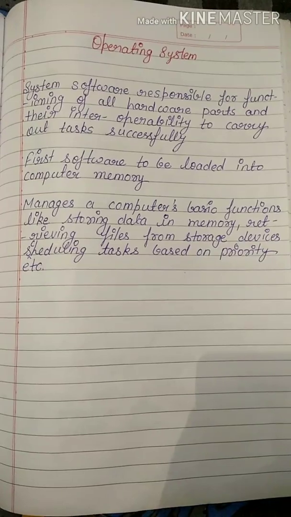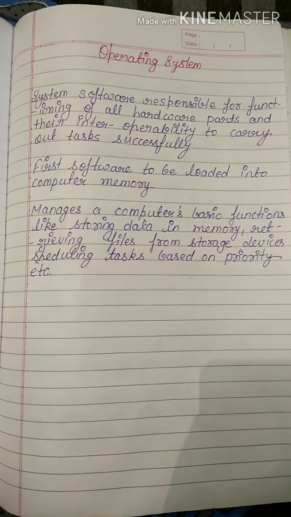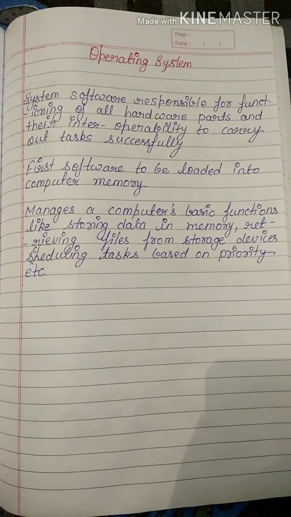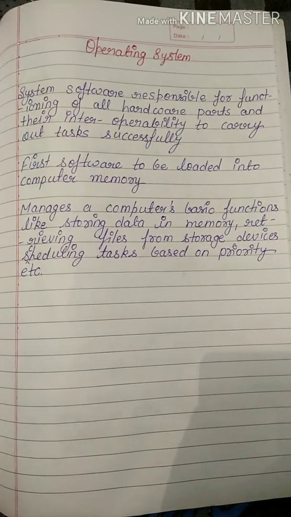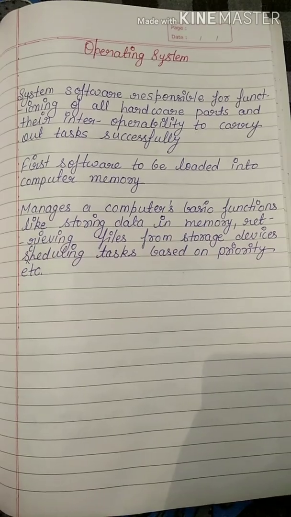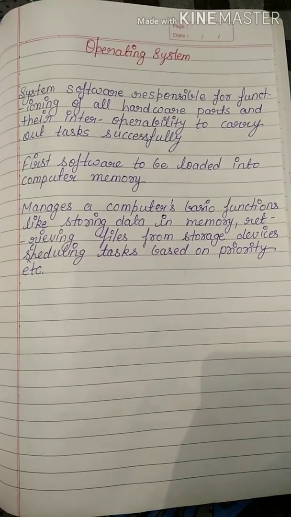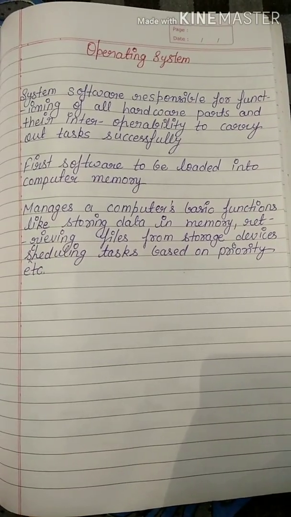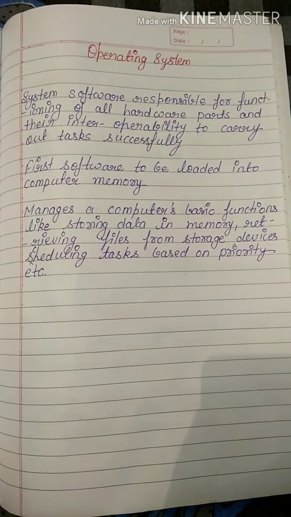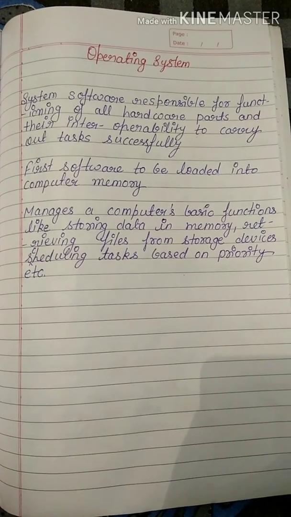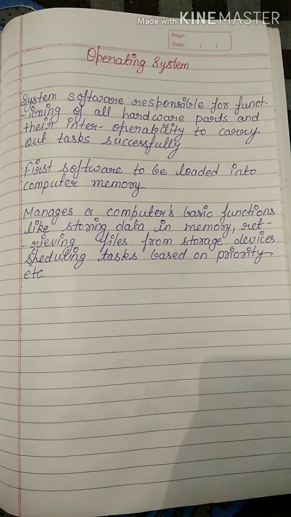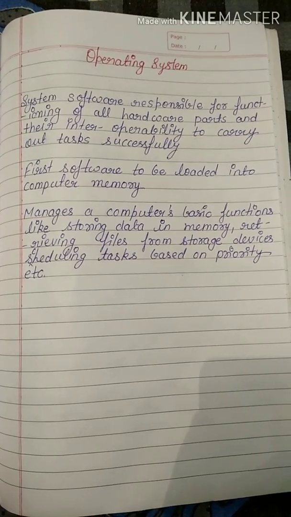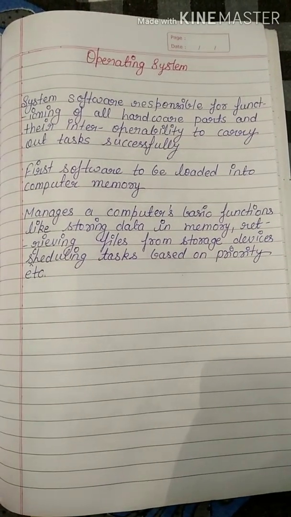Operating system is responsible for the functioning of all the different hardware parts. As you know, a computer has a CPU, a keyboard, mouse, printer, VDU, so many hardware parts. The operating system is required so that these hardware parts can function properly and follow our instructions. The operating system is always the first software that is loaded into the system when we switch on our computer. So, the operating system is always very important.